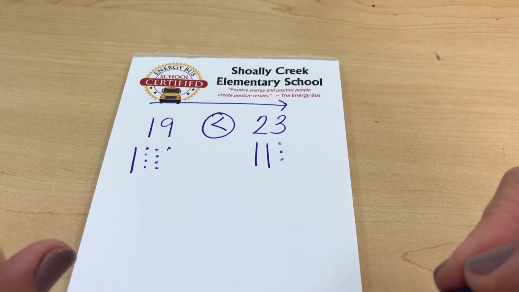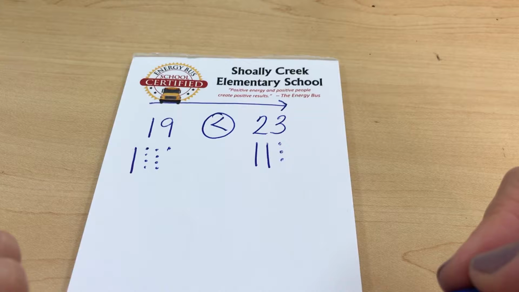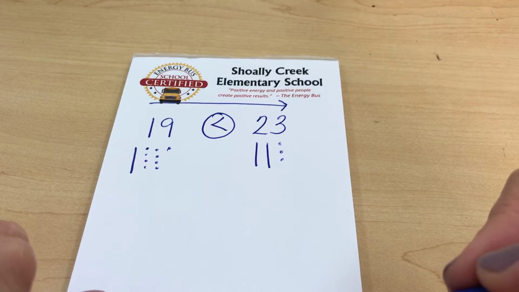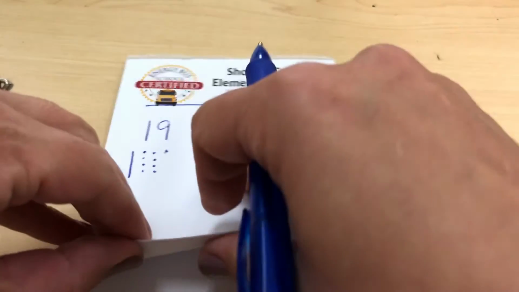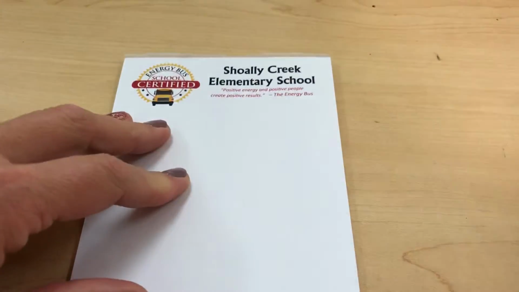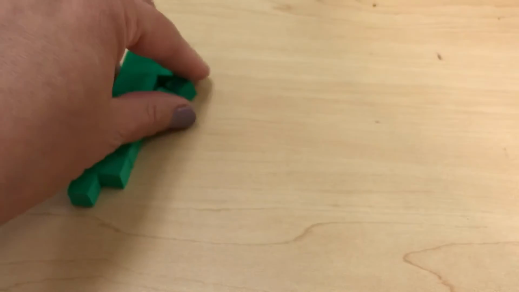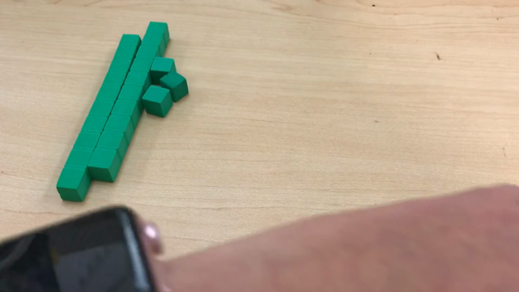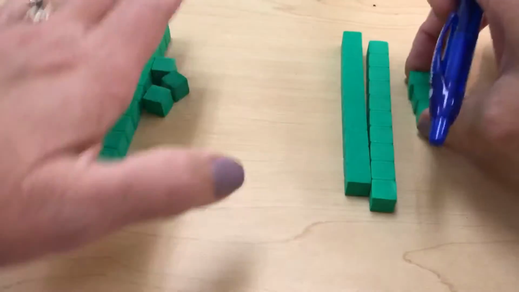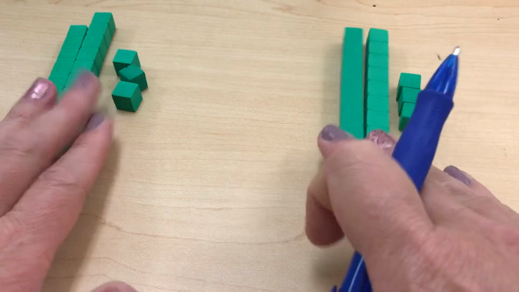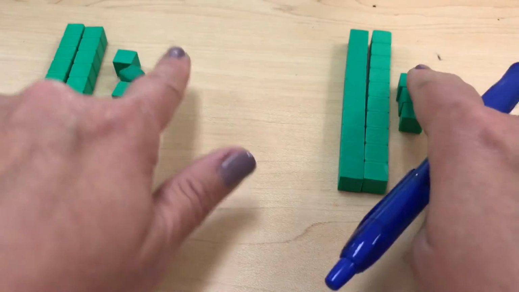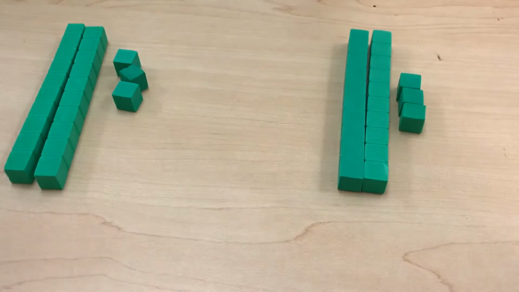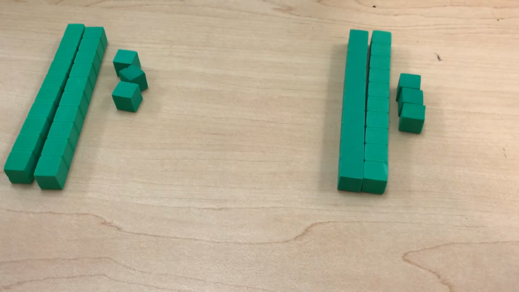Hope this helps you with determining greater than, less than, and equal to. Let me show you an equal to because I didn't show you that one. I have 23 and 23. I'm comparing. I have the same tens. Tens place is my largest value here. I have 3 ones. So this would be equal to each other. So 23 and 23.